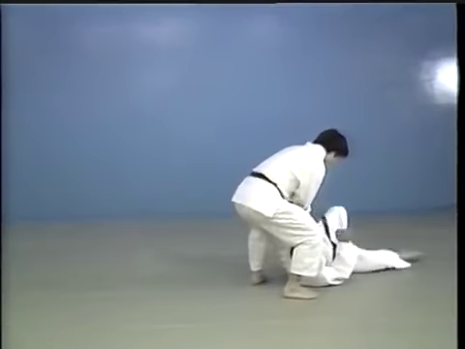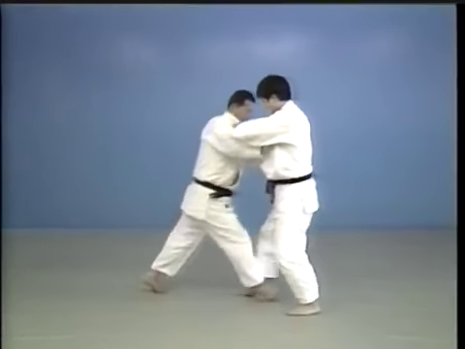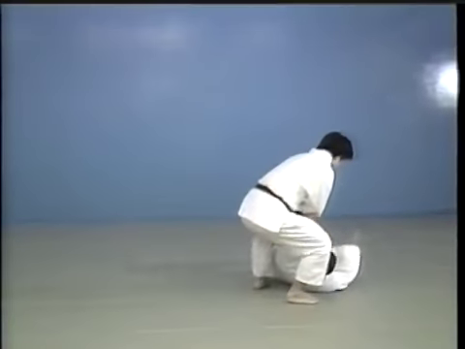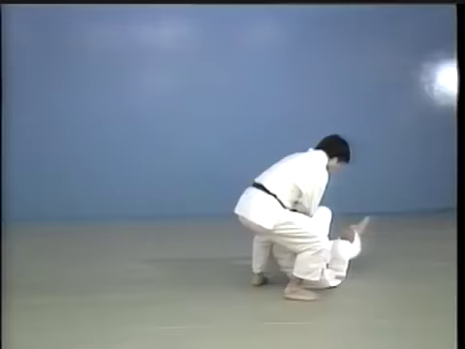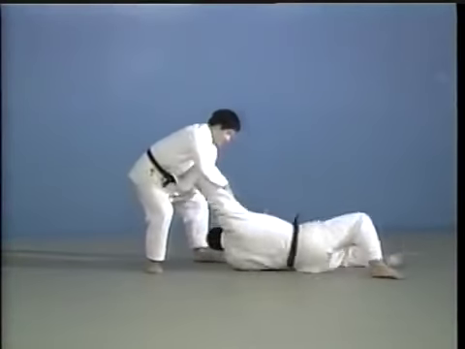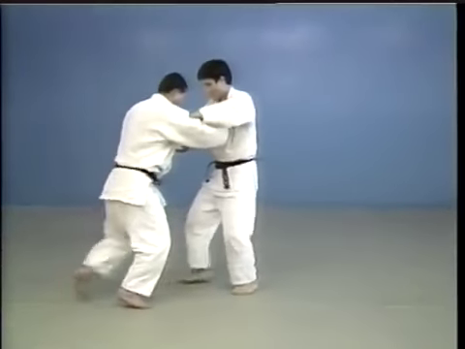Dodge your opponent's O Uchigari and counter with a twisting motion. This is also O Uchigaeshi. Use your opponent's force to return the attack by twisting to the right. First dodging your opponent's O Uchigari, then throwing and twisting to your left.